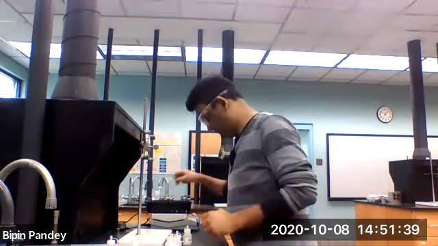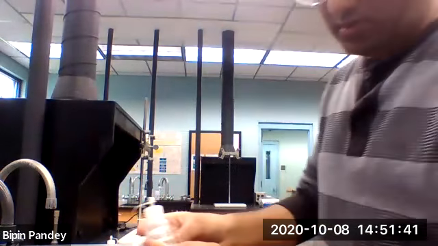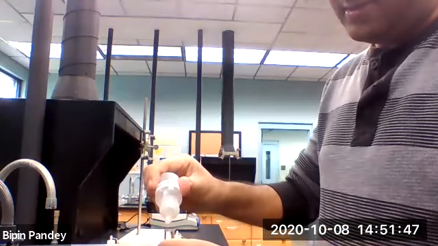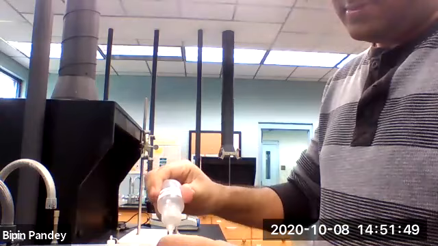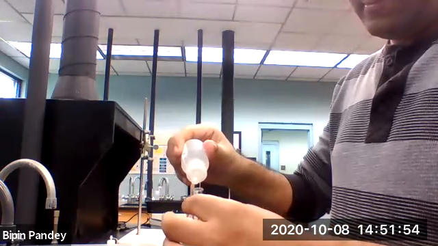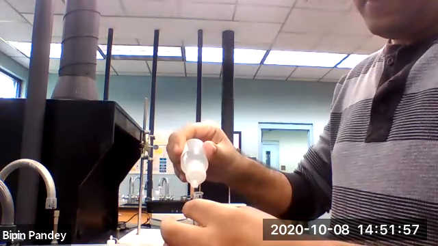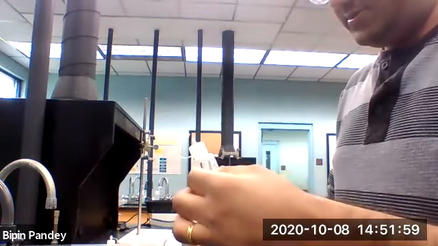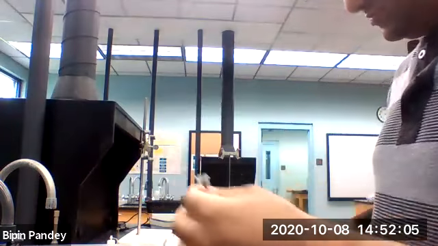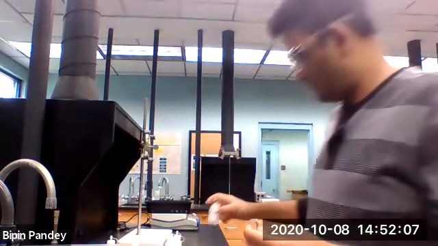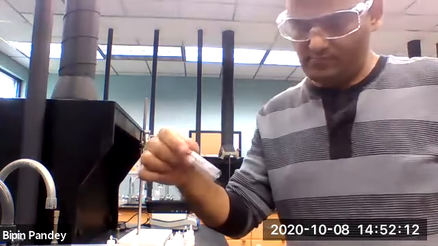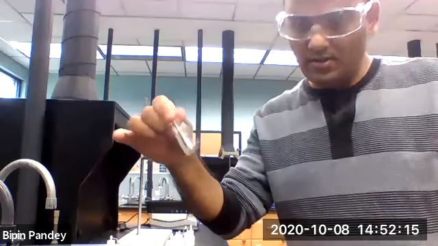The last one, we are going to use sodium sulfate. 5 drops of calcium chloride, 5 drops of sodium sulfate, nothing seems to happen.